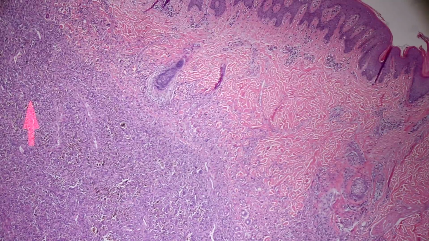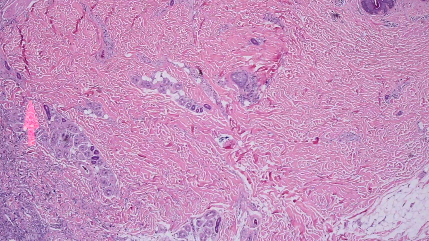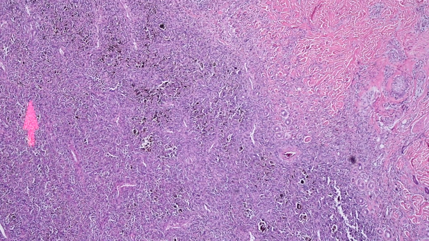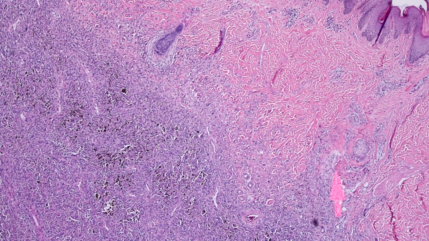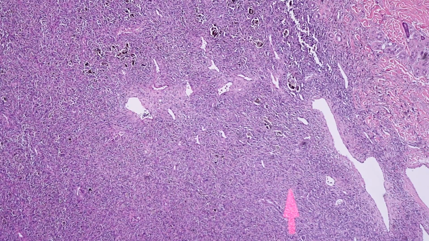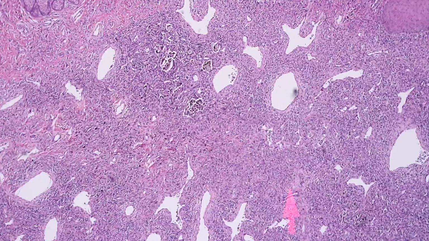And see, from lower power you can see this is towards the edge. There's normal dermis over here, and here's the tumor. It's at this interface between the tumor and the normal dermis, particularly up in the top of the lesion, that's where you usually see that collagen trapping, okay? All right, fine. Let's go look at the cellular tumor itself.